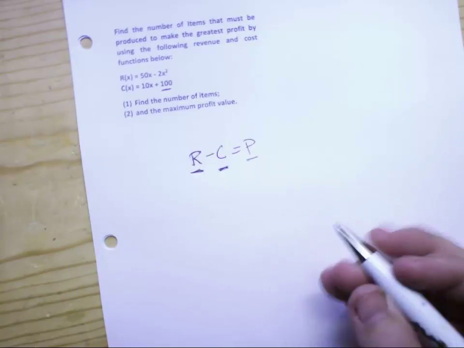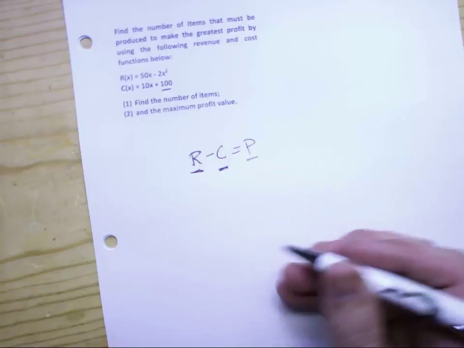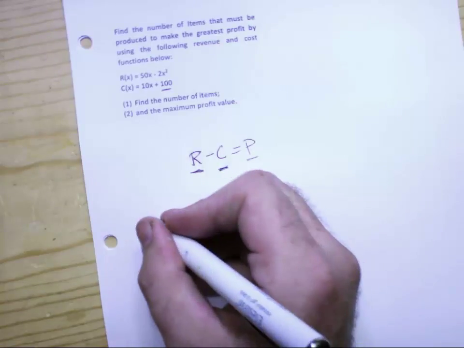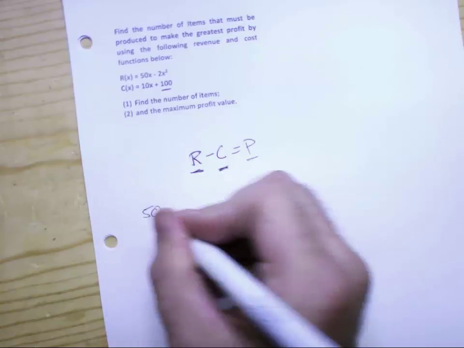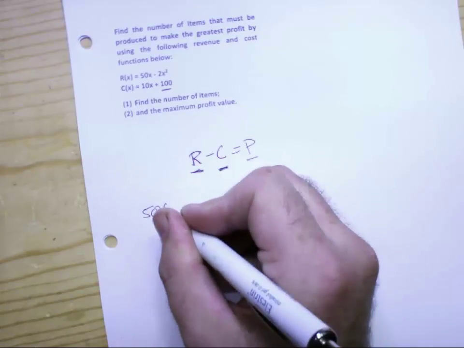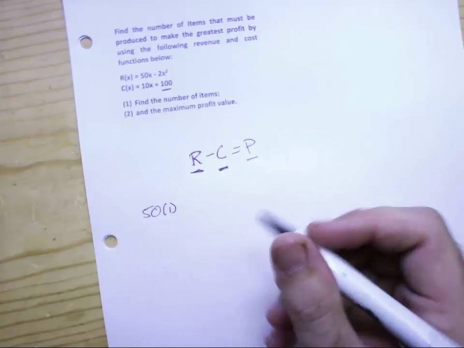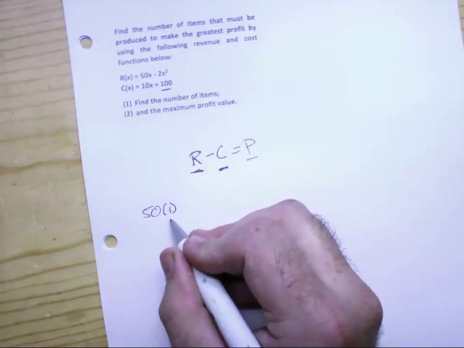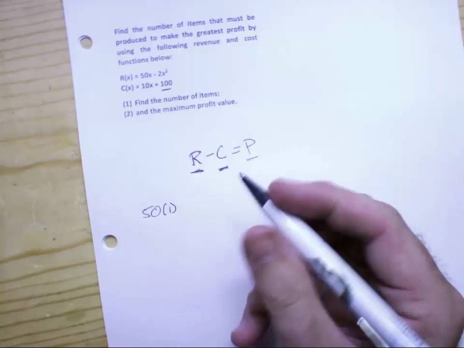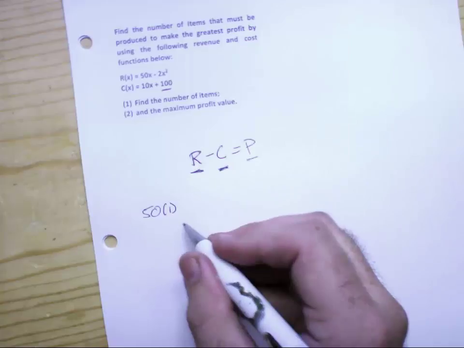Okay, so let's work this out. We have our two functions, and we're going to work them out here. So the first one, 50, and then putting parentheses around our x value, and we're saying first of all, what's our profit going to be if we produce one item?